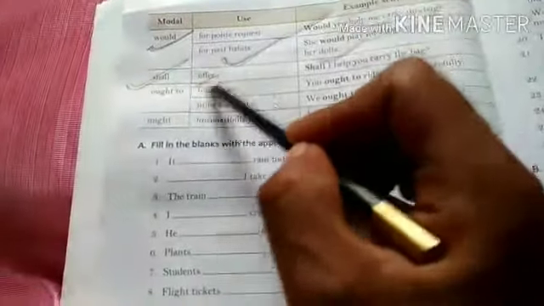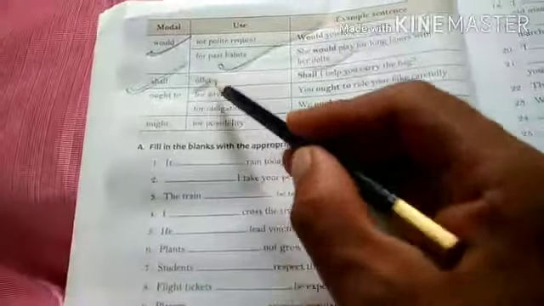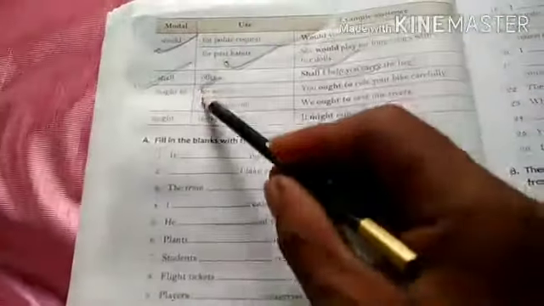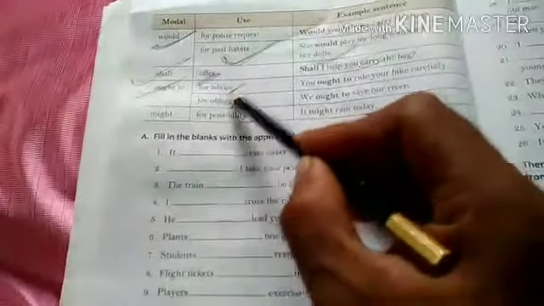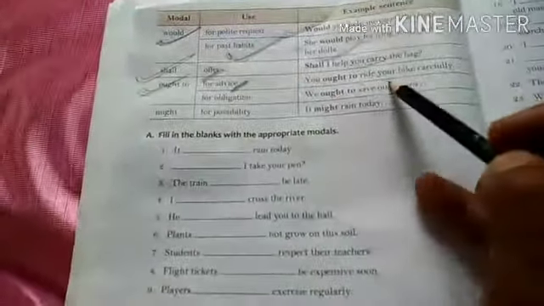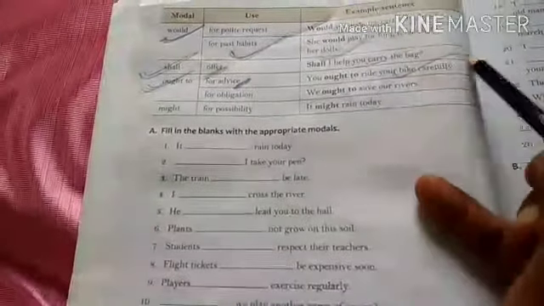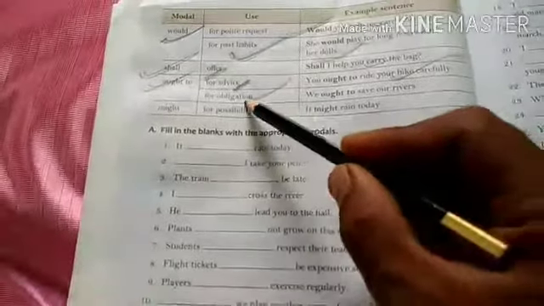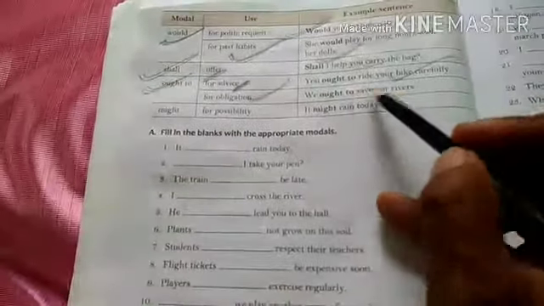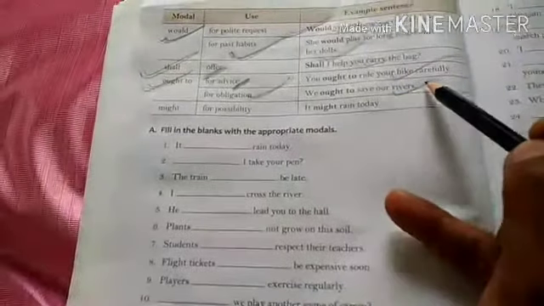Now shall is used to make an offer, to ask for a help, to give help. Like, shall I help you carry the bag? Like if you want to offer help. Now ought to is also a modal. It is used to ask for an advice. You ought to ride your bike carefully. आपको क्या करना चाहिए, बाइक carefully ride करना चाहिए. For obligation, something which is mandatory to do, something which is very much important to do. Like we ought to save our rivers. That is mandatory, important, no.